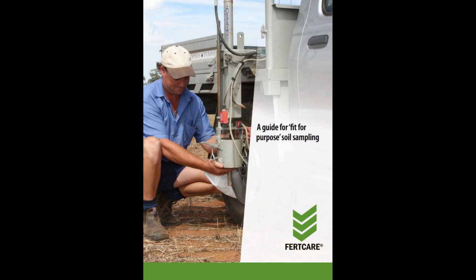What that doesn't mean is that you can go out into the middle of a paddock with a shovel and take a single block of soil out of the middle of the paddock, because you haven't accounted for the variability. So have a look at the guide and see what it says in terms of the number of cores and the width of the corer.